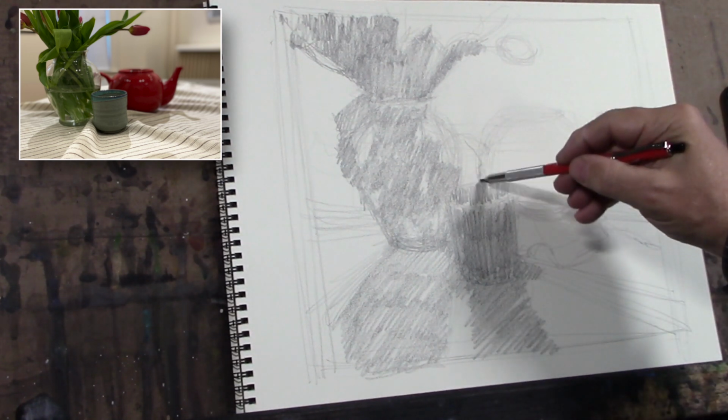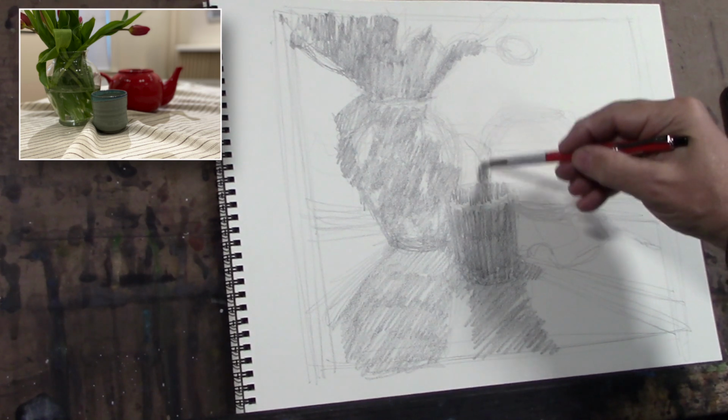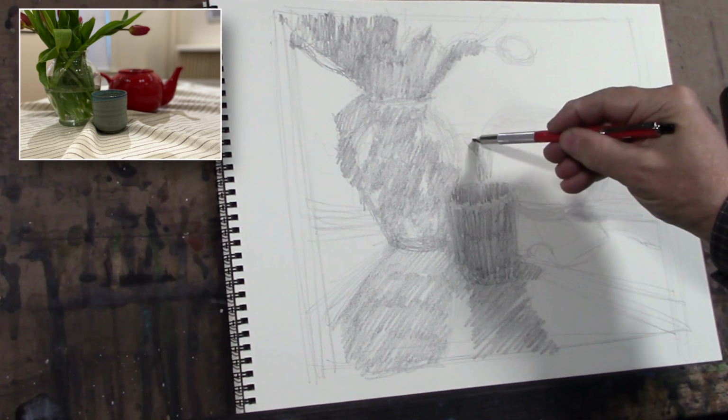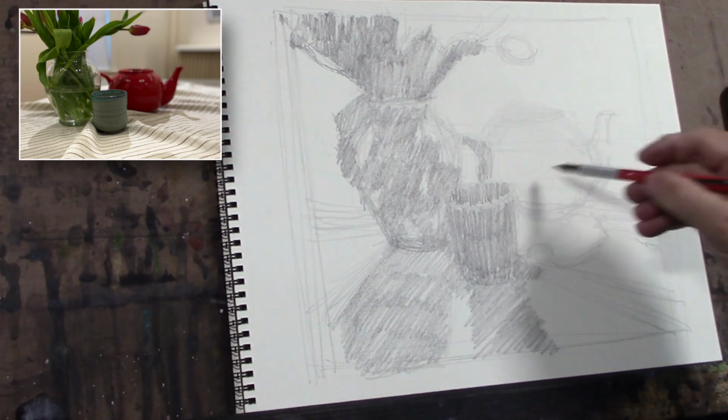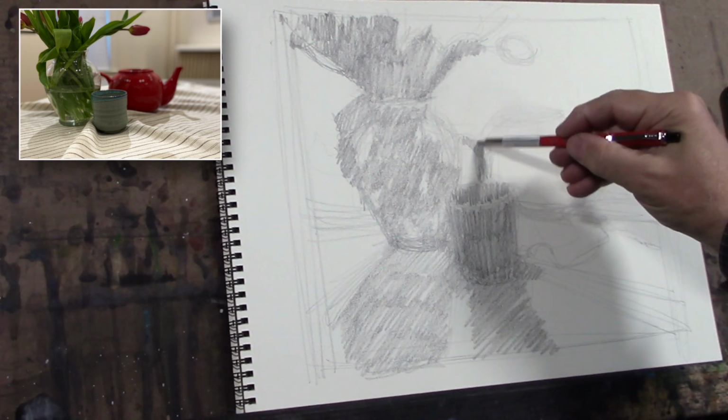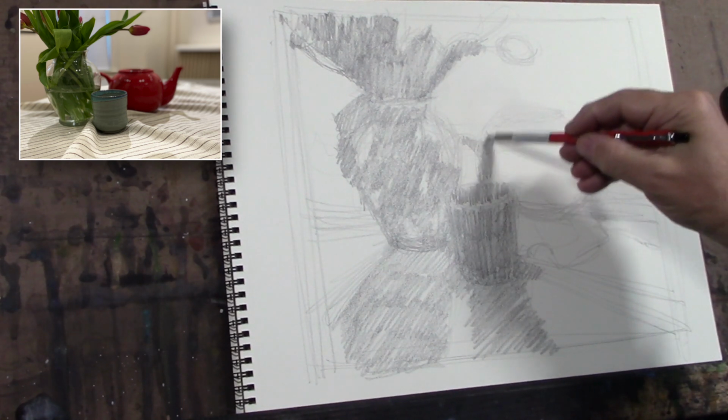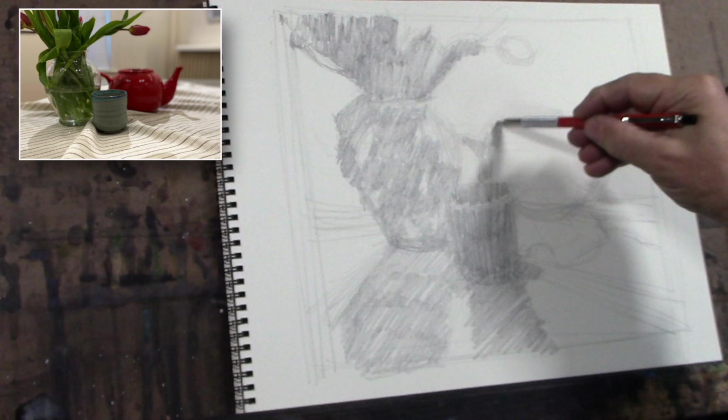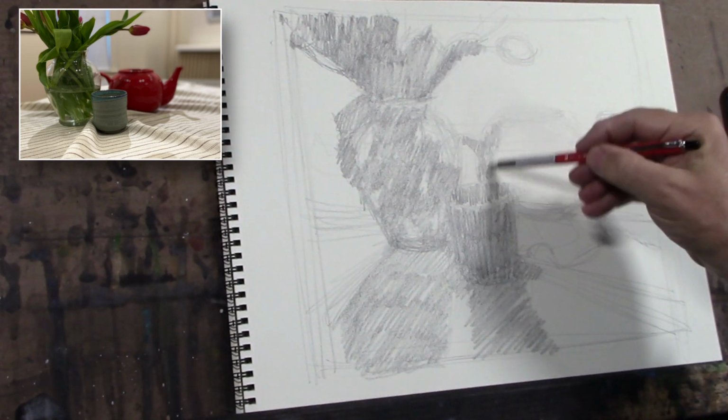And then we start to connect the teapot. One of the more difficult shapes.